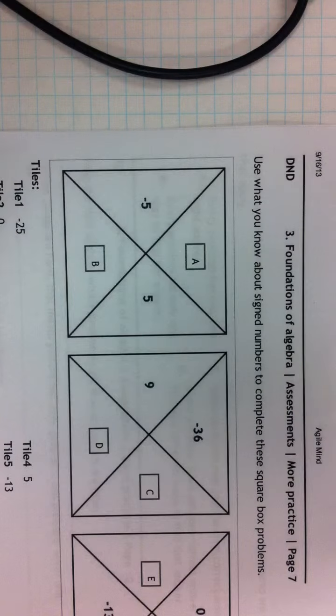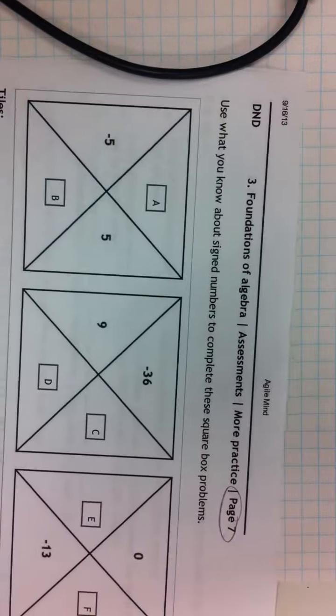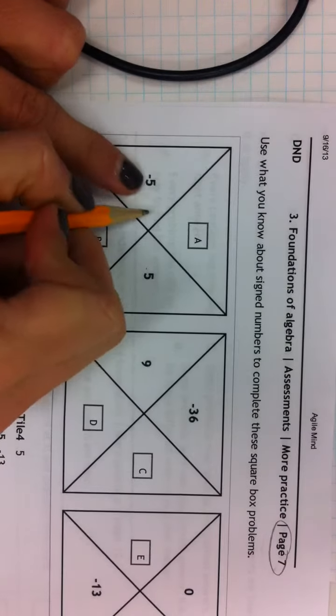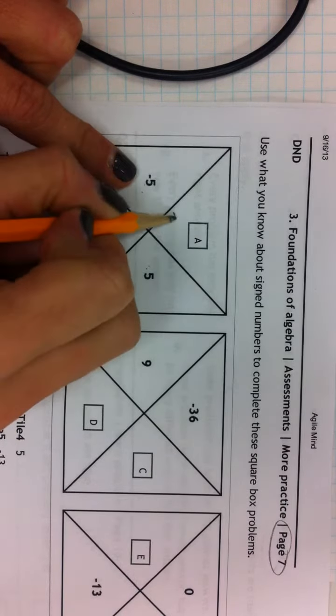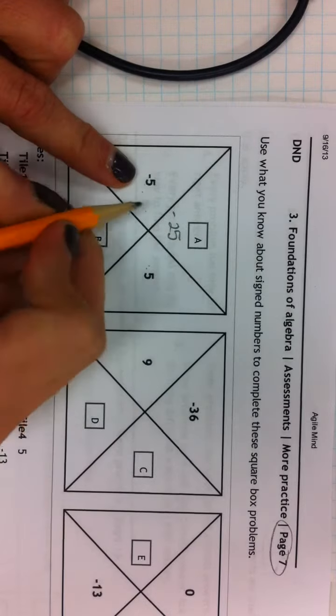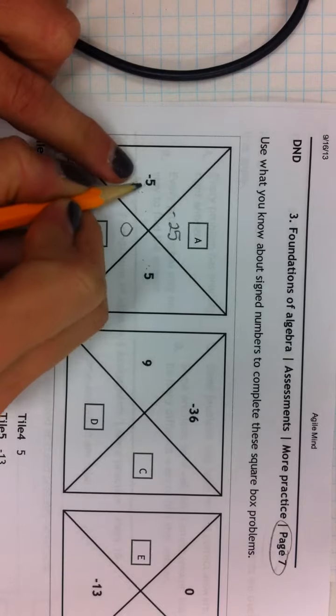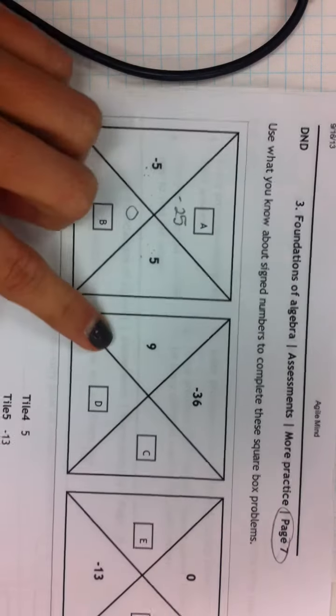All right, guys, part 2 of your 3.9 homework, the online assessment. This is page 7 that I'm working on now, or slide 7. Remember that the product of these two goes on top, so negative 5 times 5 is negative 25. The sum goes on the bottom, negative 5 plus 5 is 0. Remember that negative 5 and 5 are called opposites.